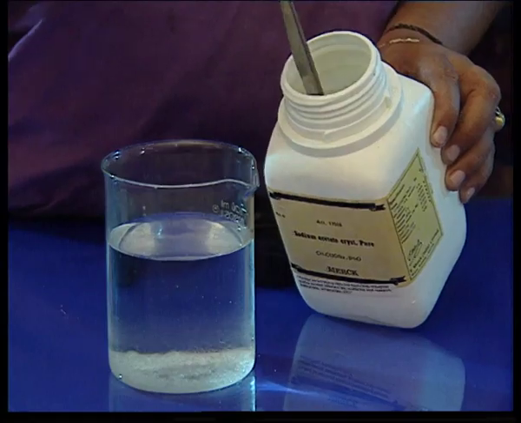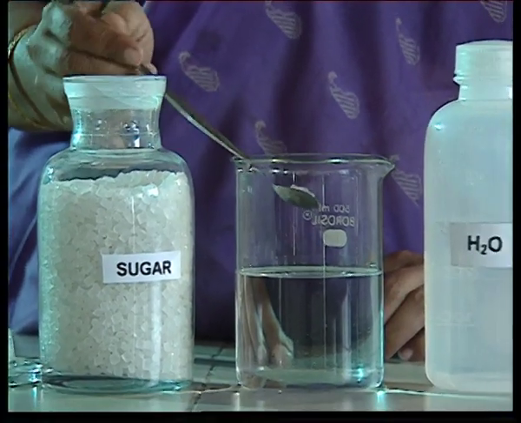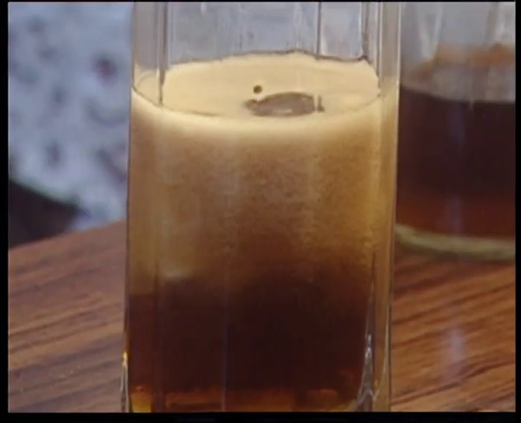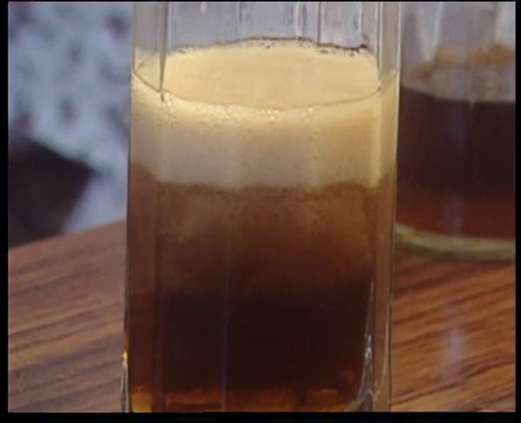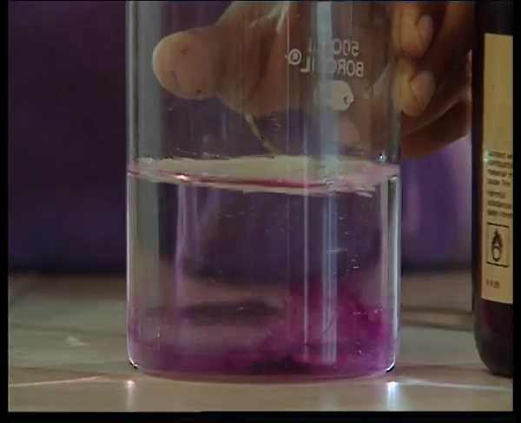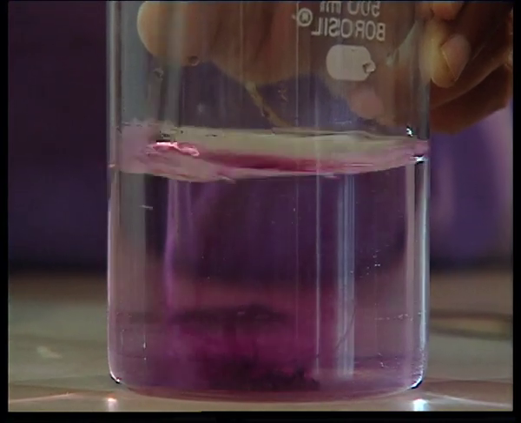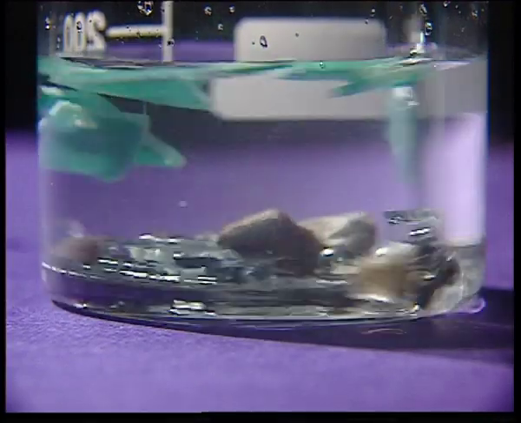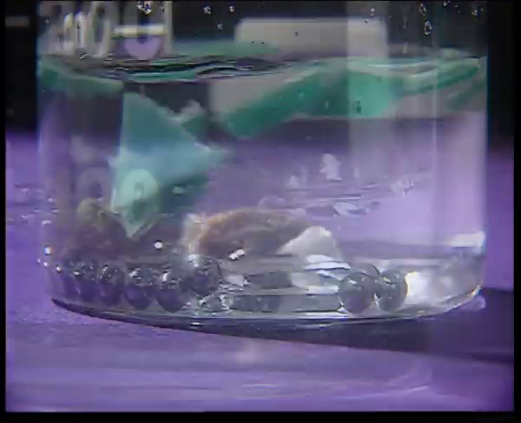We began with water and found that many substances, solids, liquids and gases dissolve in it. We also discovered that different substances dissolve to different extents and some do not dissolve at all.